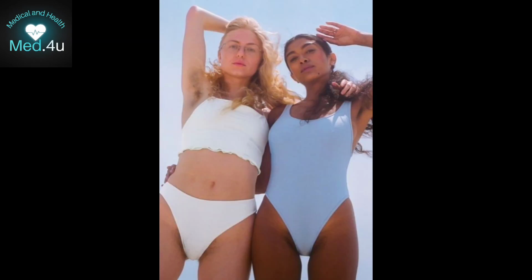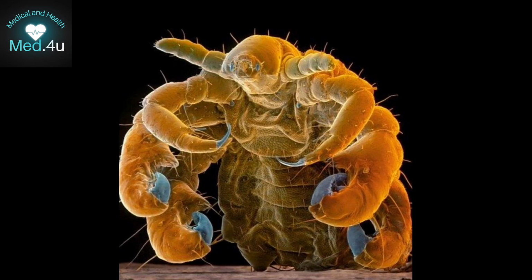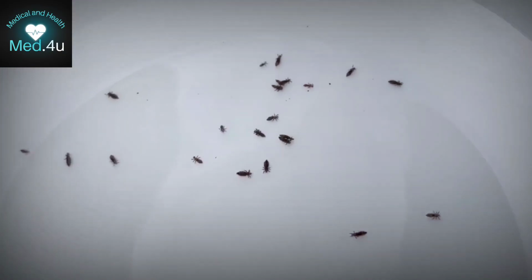Transmission methods. Pubic lice are primarily transmitted through sexual contact. Sharing clothes and towels can also contribute to the transmission of these lice, although this method of transmission is less common. Because pubic lice mostly live in the pubic area, they are usually more prevalent in adults.